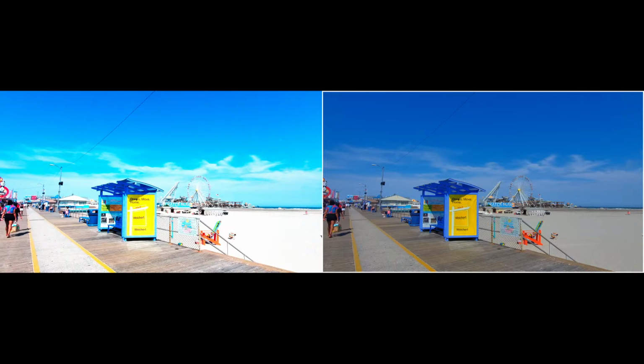So, I'm going to show this to you guys for comparison. What you see on the right hand side of the screen is the video that you guys got. What you see on the left hand side is the video that I shot and what it looks like in my editor.